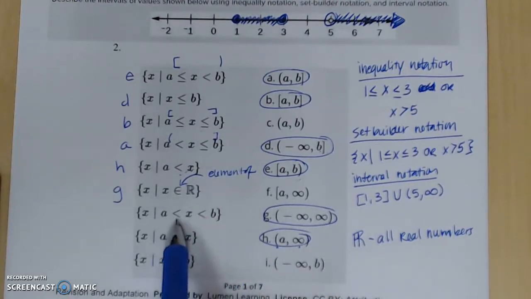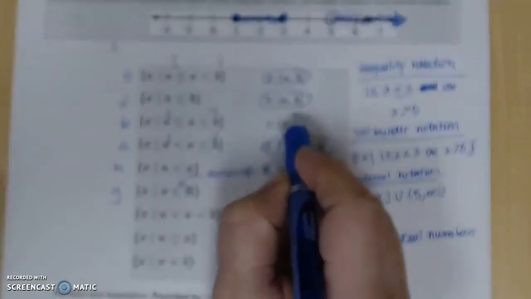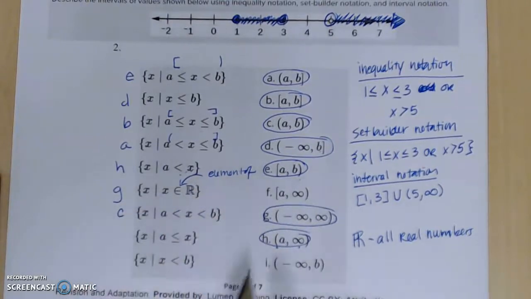The next one is A is less than x is less than B. Similar to these up here, but you notice there's no equal to underneath these. So we're going to have a parentheses on both of them.